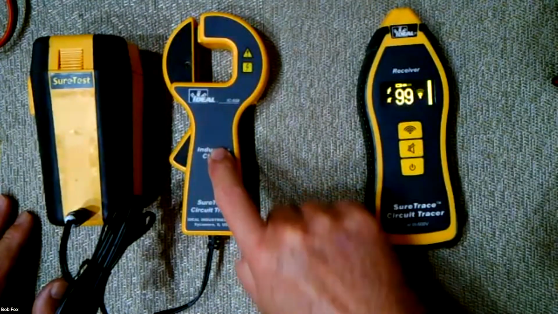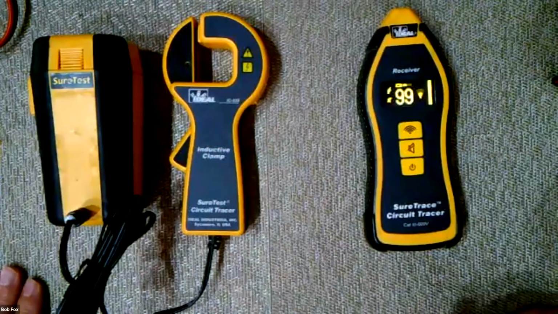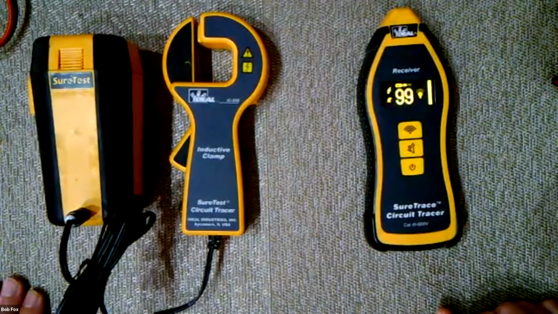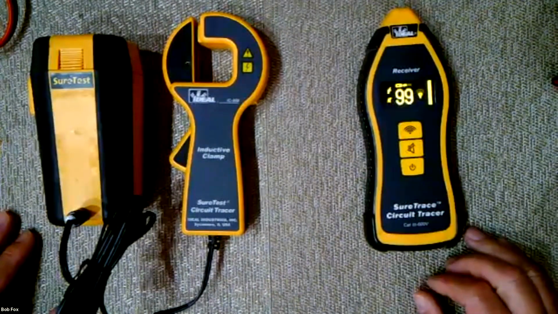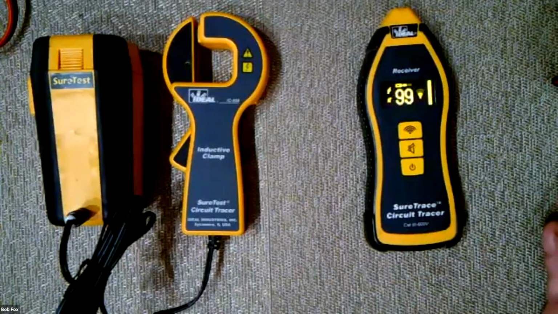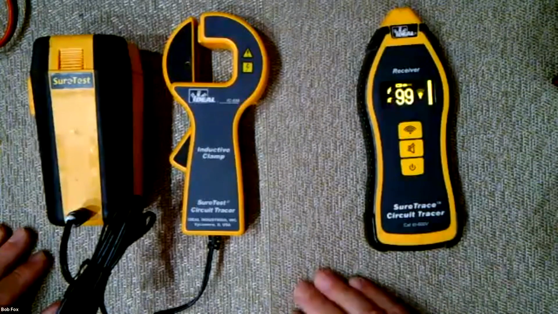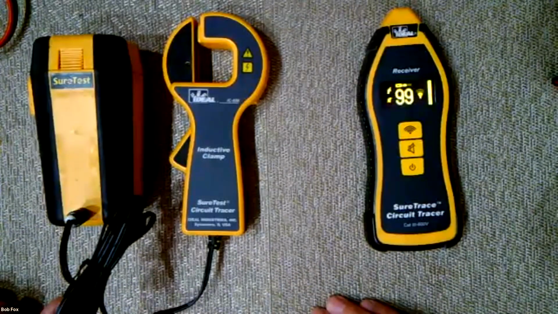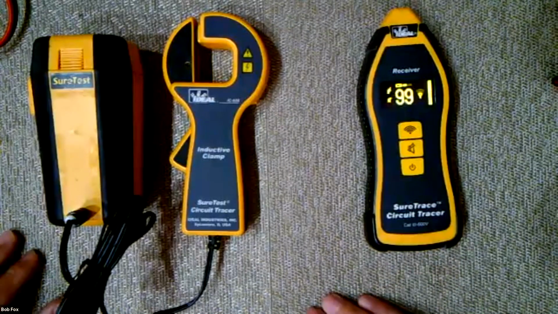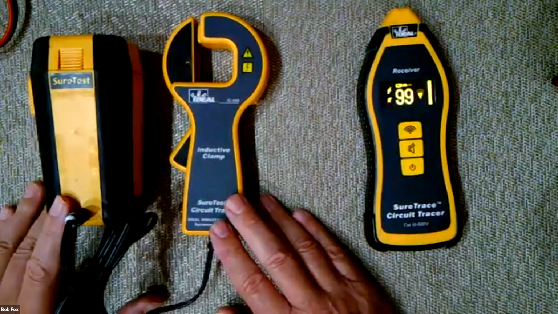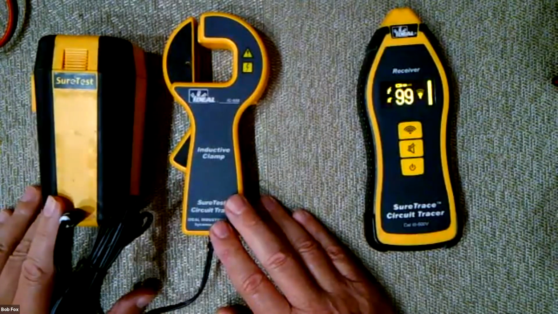Now, this inductive clamp, if you choose this option, just remember that it is only useful for up to 120 volts carrying 5 amps or less. Beyond that, the signal gets overpowered by the current flow in the conductor, and it just simply doesn't work. But for certain applications, it can be very powerful. And you can always add that later. If you buy the unit, like the 61955 or 957, you can always add the inductive clamp and battery pack at a later date if you feel that you need it.